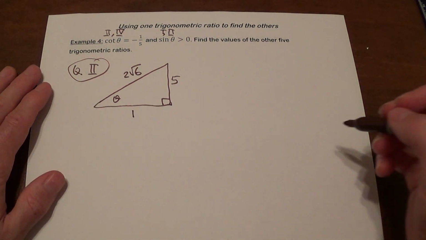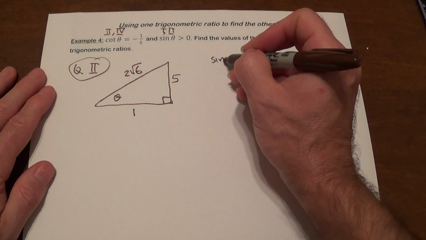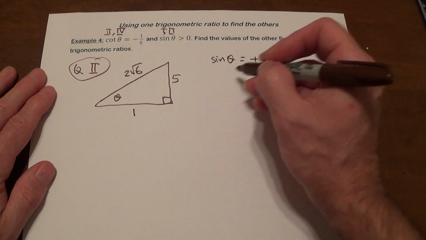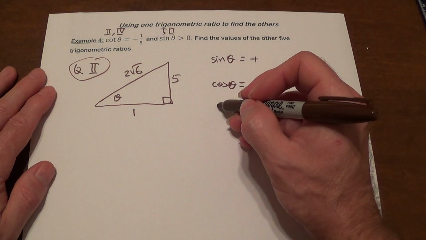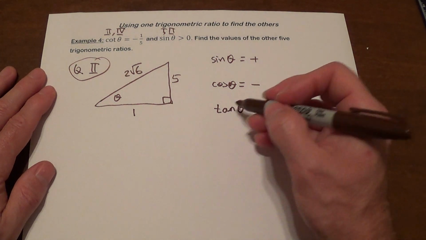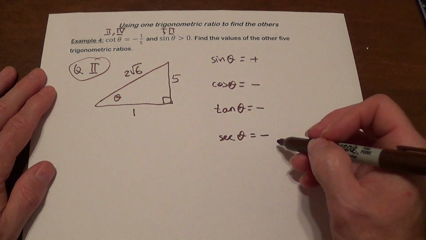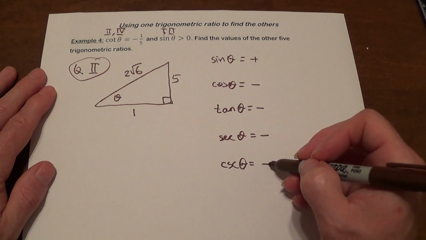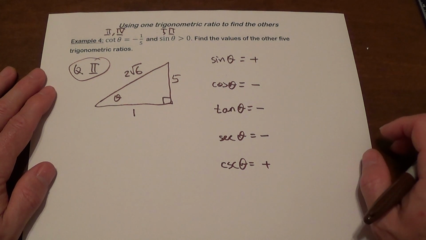So let's go through the fact that it's quadrant 2 and see if we can figure out all the signs. Sine theta in quadrant 2 is going to be positive. Cosine theta in quadrant 2 is negative. Tangent theta is going to be negative. Cotangent we have. Secant is going to be negative because it's the reciprocal of cosine. And cosecant theta is going to be positive, it's the reciprocal of sine. Okay. All we need to do now is figure out the ratios.